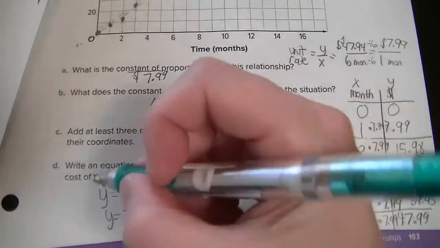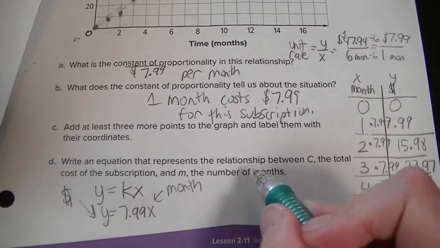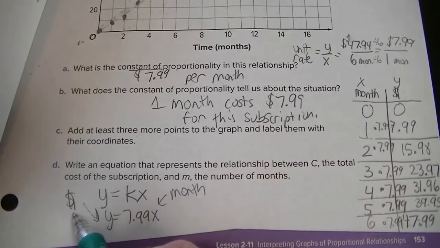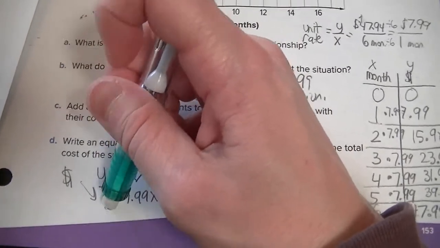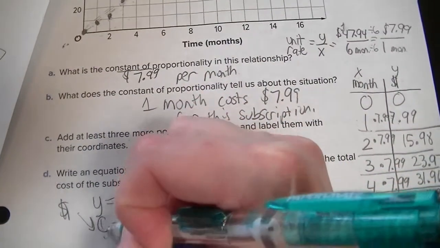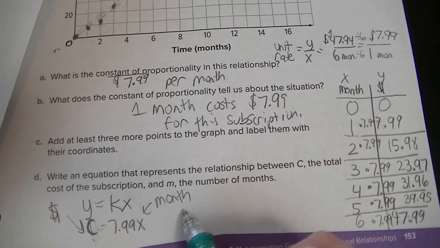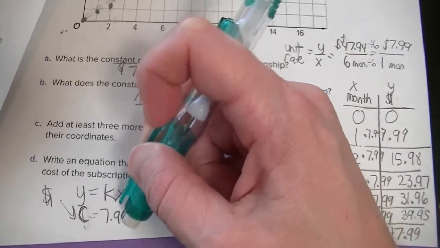We knew that Y represented the cost in dollars. But now they want us to use different letters. So C is the total cost of the subscription. That's cost, so erase your Y and put a C. And then M represents the number of months. So that's why I got to erase the letter X and put an M.